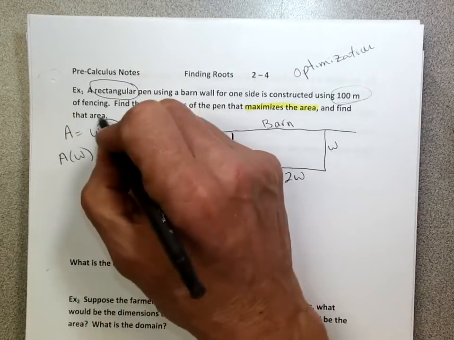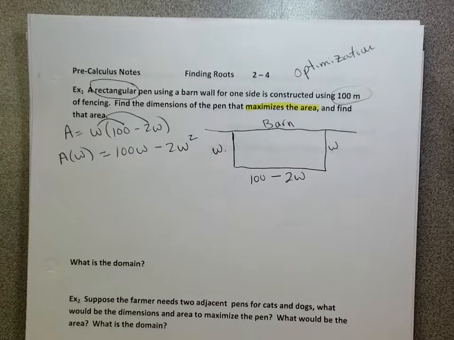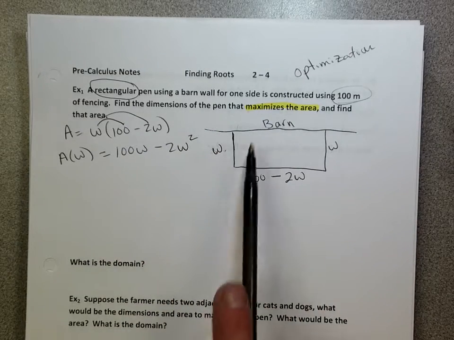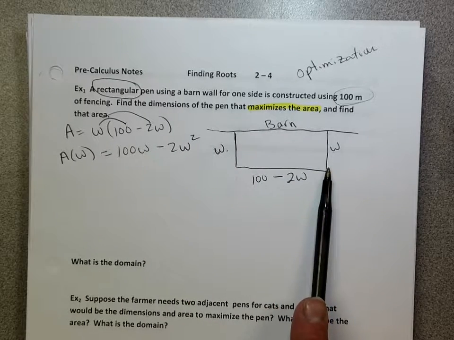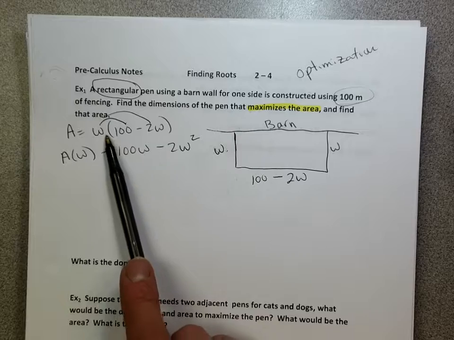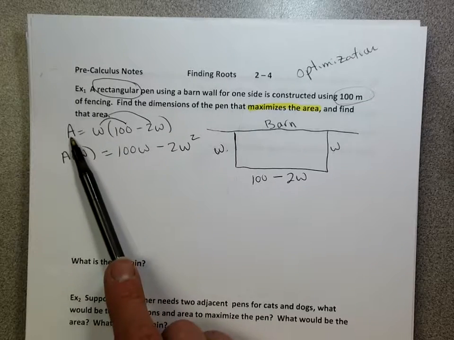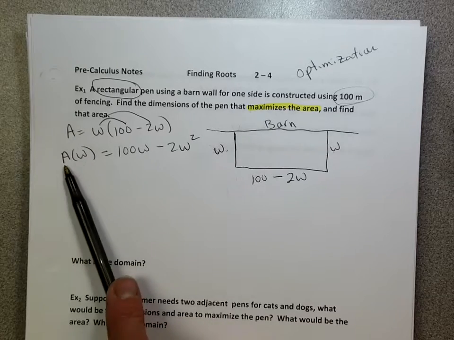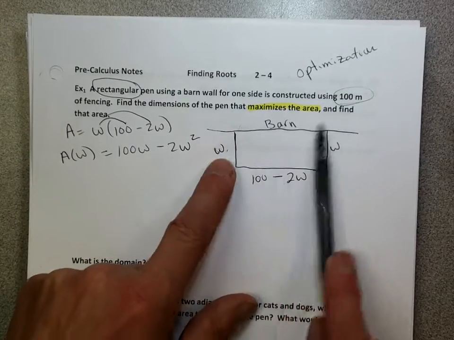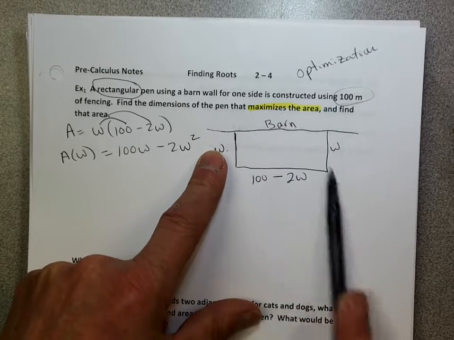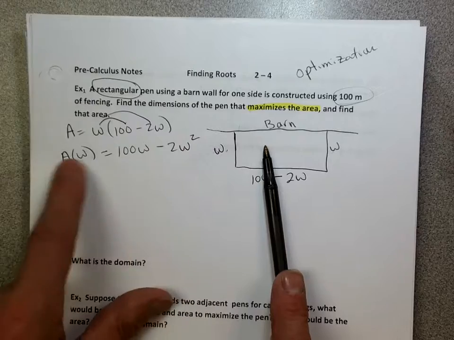100W minus 2W squared. All I did is area is length times width, that's my W times my 100 minus 2W. I've simplified it to 100W minus 2W squared, and I like it in function form because it really is the area with respect to the width. Whatever you make this width, it changes the area, doesn't it? So it is all dependent on the width. That's what it means, area with respect to width.